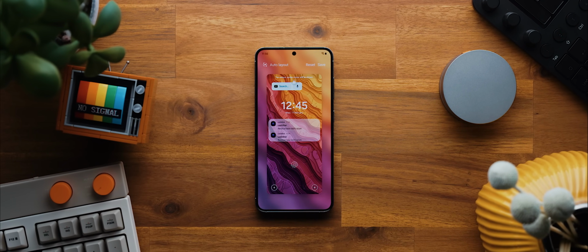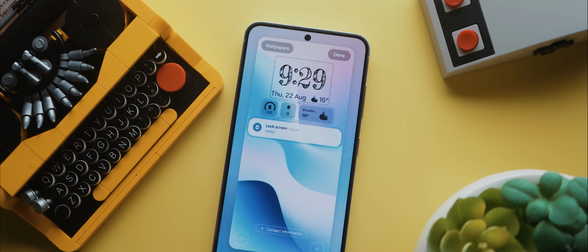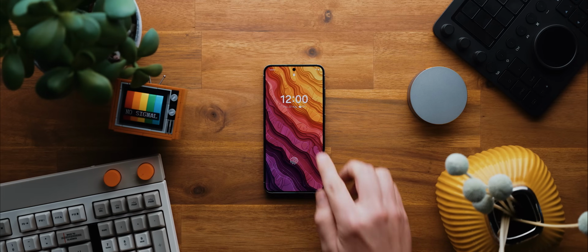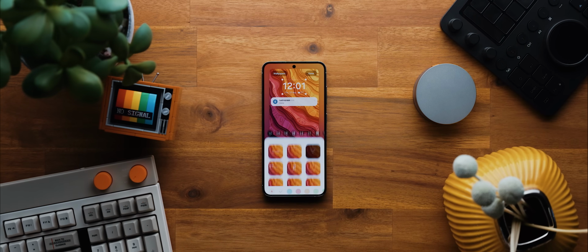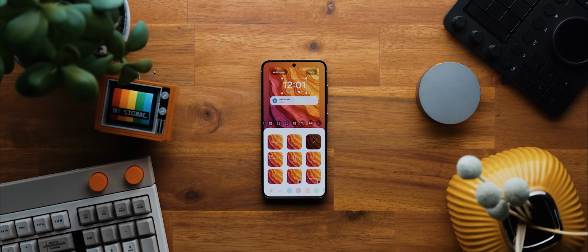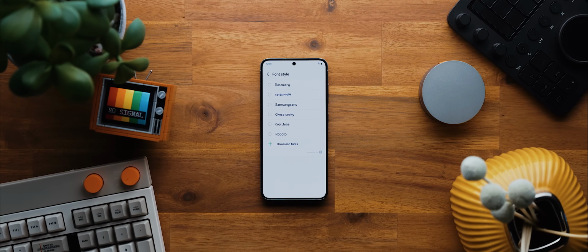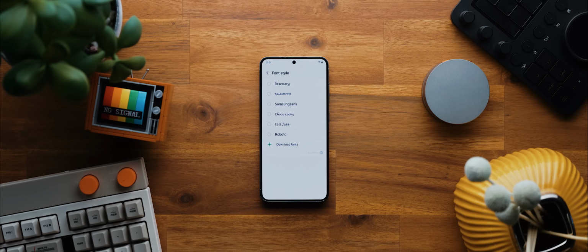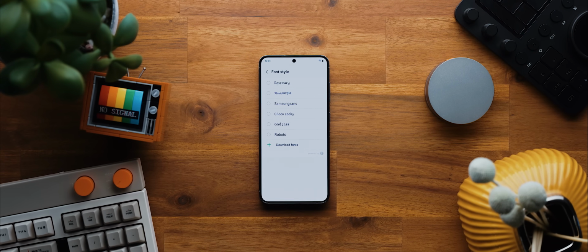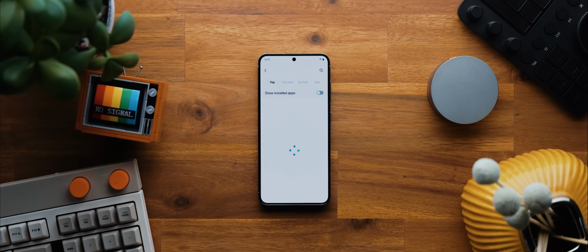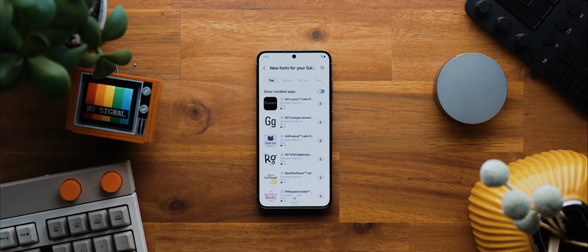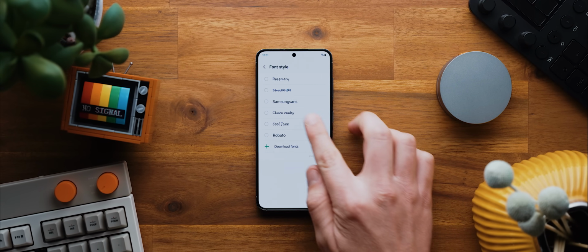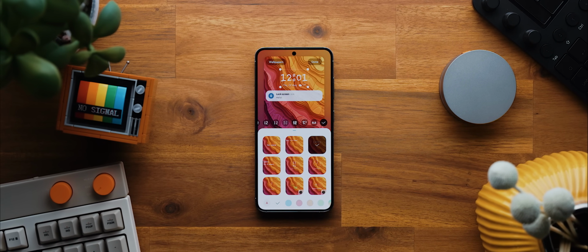Or did you know that you can actually load in custom fonts for your lock screen clock? To do this, you just long press your lock screen and use your fingerprint to unlock it. Then you tap the clock here, swipe through these preset fonts here, and then you just tap this 3-dot icon here. Any custom fonts that you've already downloaded will show up here, but to download new fonts, you just tap Download Fonts and you'll be taken to the font section within the Galaxy Store, and you can then explore and install any fonts that you like the look of and load it in like so.